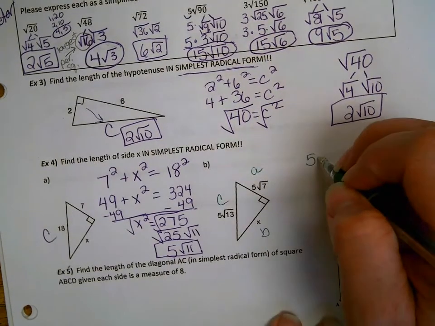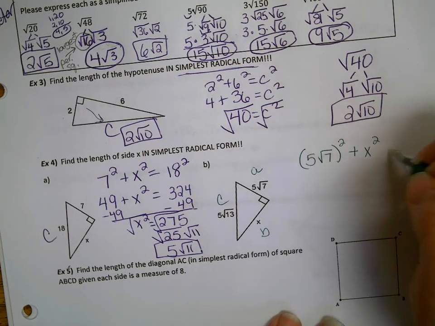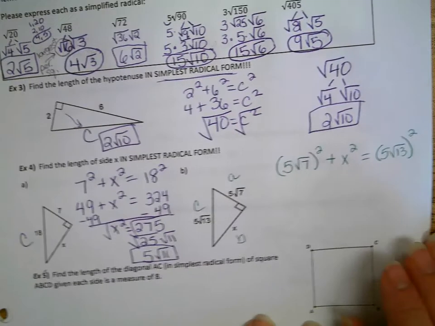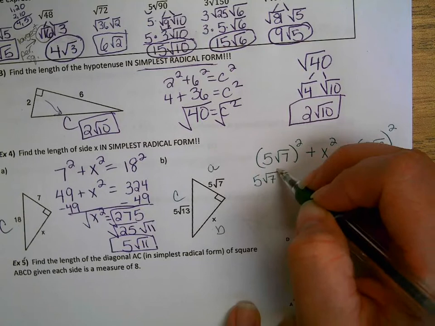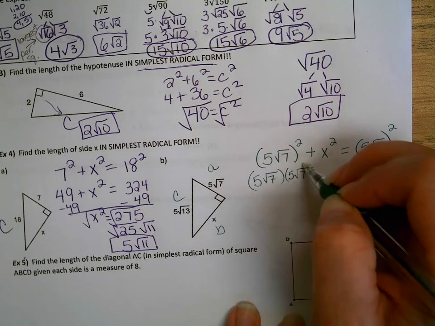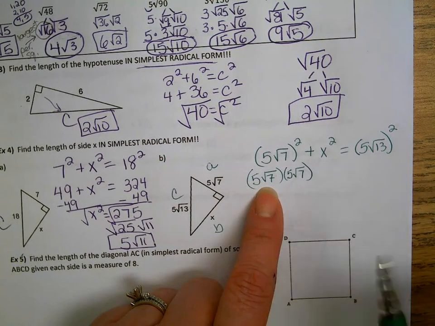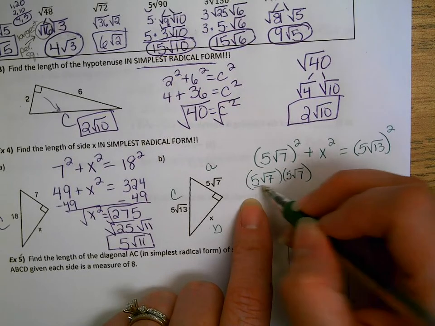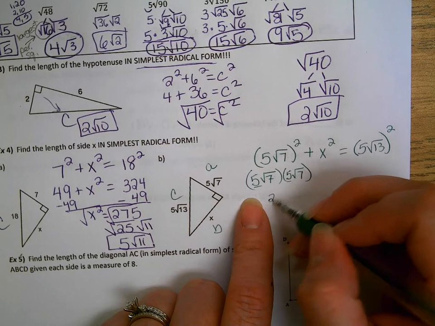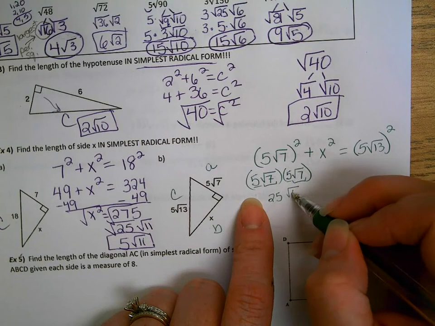So getting a little bit more into the algebra here, 5 radical 7 squared plus x squared equals 5 radical 13 squared. Remember, when we're squaring things, that means it's the radical times itself. We're going to do a little bit more with multiplying radicals on 701A. But these two radicals squared becomes 5 times 5. We multiply the numbers out in front. It's 25. And the square root of 7 times the square root of 7 is the square root of 49.